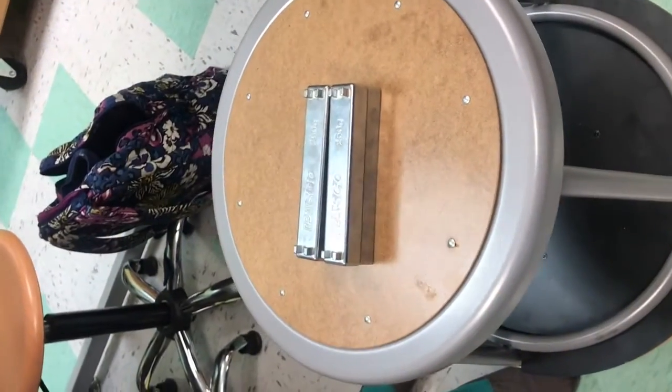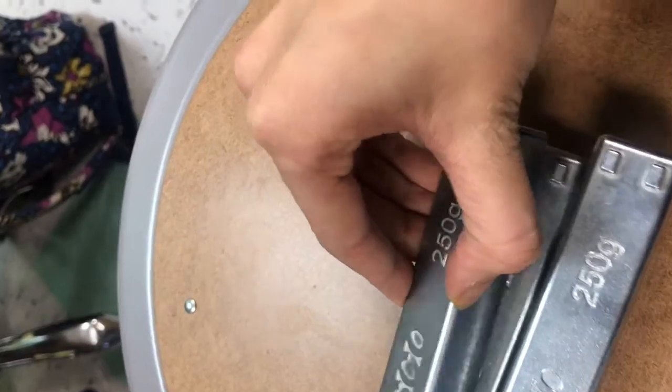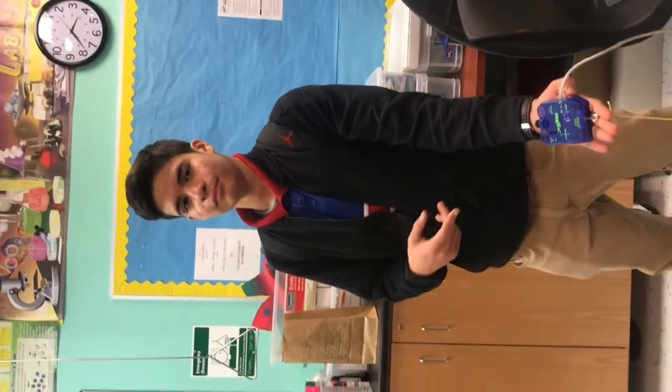The materials for our first experiment are these masses, which are 250 grams each, and we have 4 of them. We have a rotating chair. We have this Pascal Universal 850 interface, which records our data on this laptop. And we have a student and another student rotating. The student is sitting on the rotating chair, and she has masses in her hands.